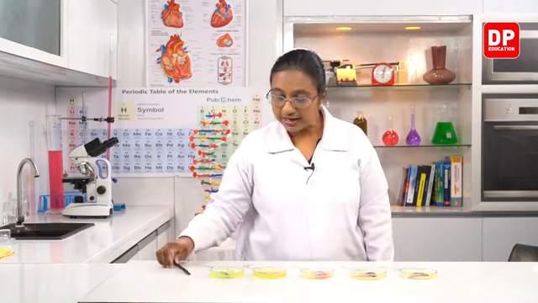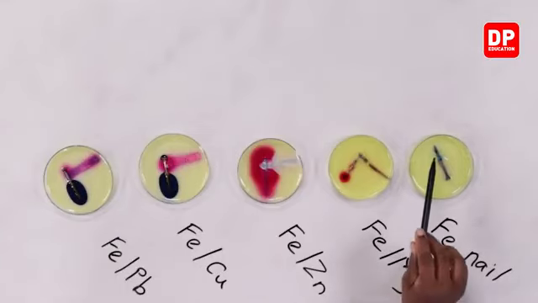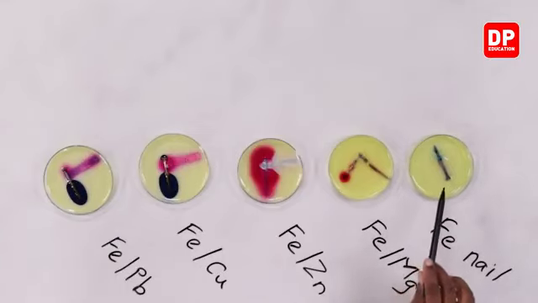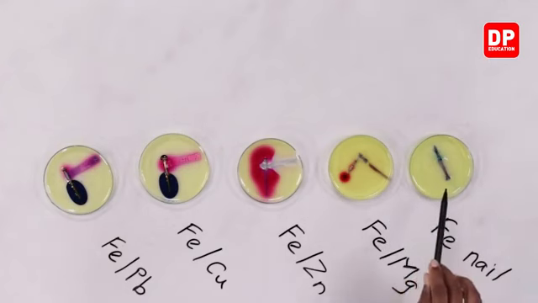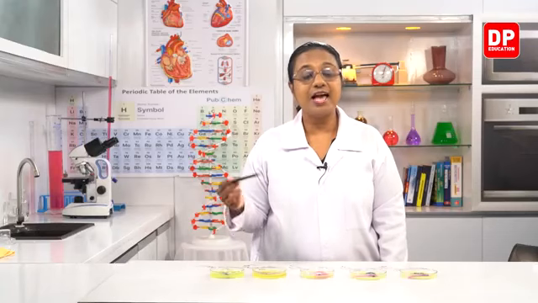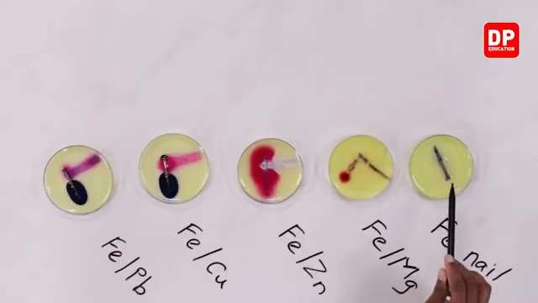So if we look at the first setup here, that is only the iron nail. Can you see here at the 2 ends of the nail? You can see the blue color regions clearly, but in the middle you can see the pink color is faintly visible. So what has happened here? At the 2 ends, iron has got oxidized and the Fe2+ ions have been formed that give the blue color with potassium ferricyanide.